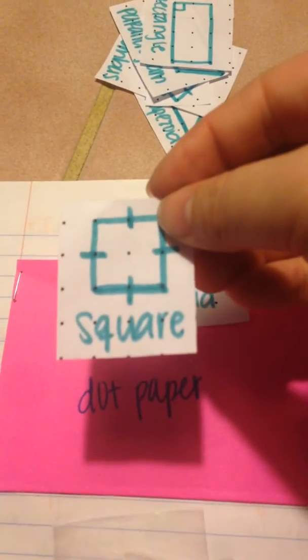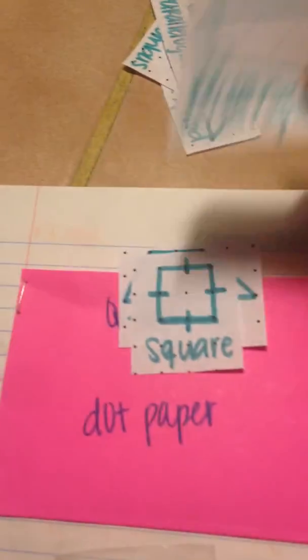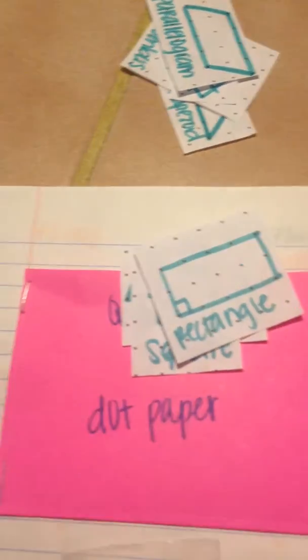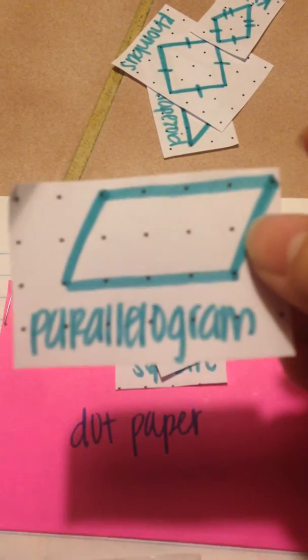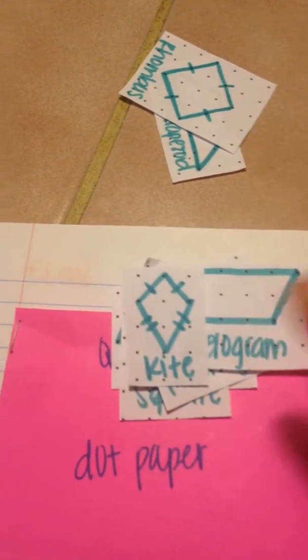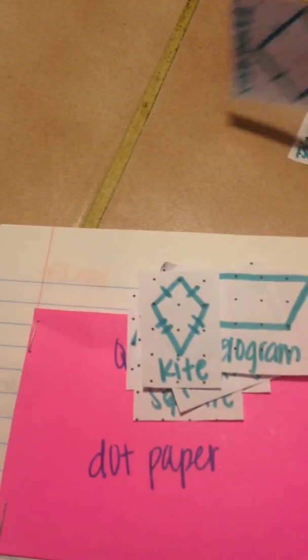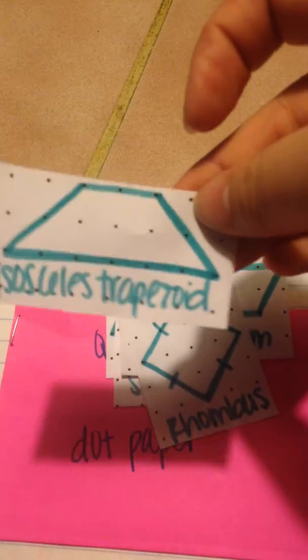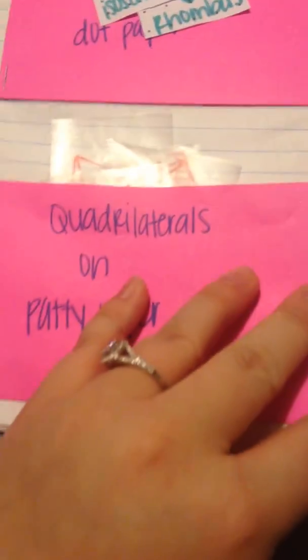trapezoid, square, rectangle, parallelogram, kite, rhombus, and isosceles trapezoid. Then I have the pocket for the quadrilaterals on patty paper.